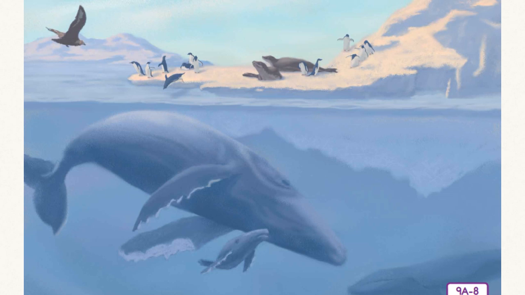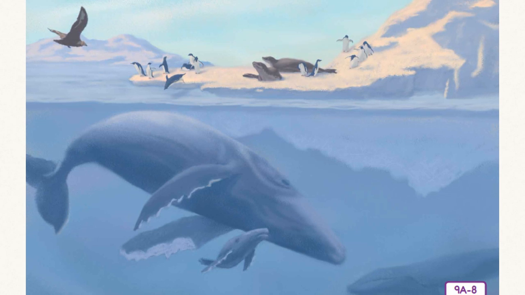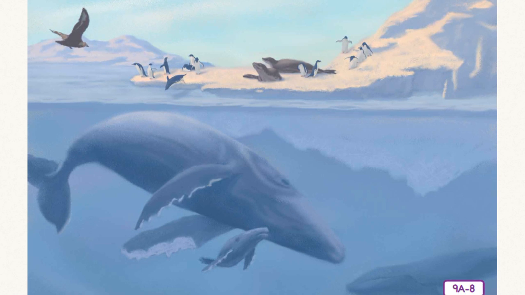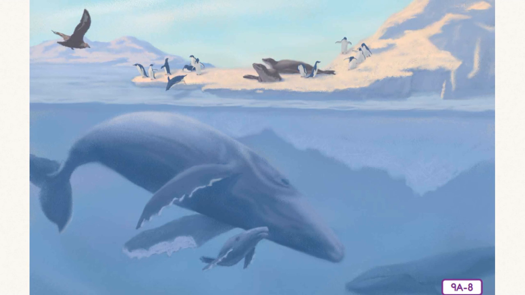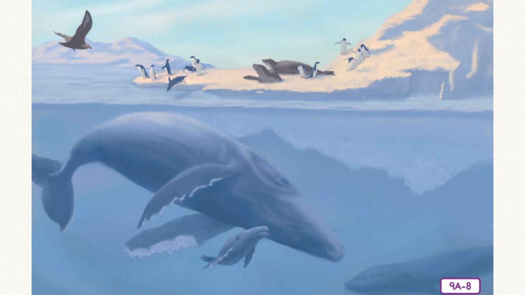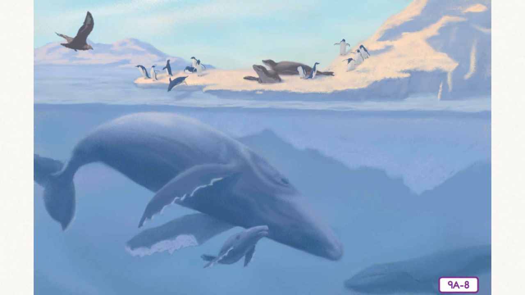Finally, let's look at Antarctica, the southernmost continent and one of the coldest places on Earth. Emperor penguins live in its icy waters, along with blue whales and humpback whales, leopard seals, skuas, and snow petrels spend half the year in darkness in this frozen coastal region.